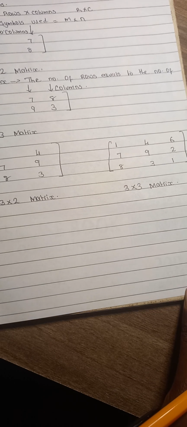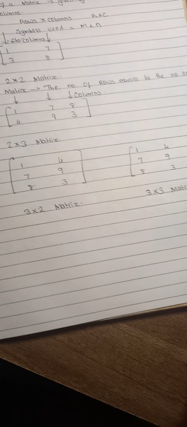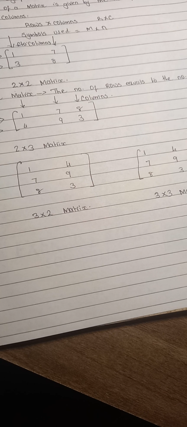Now this is a 1, 2, 3, 3 by 1, 2, 3. That is a 3 by 3 matrix. What does that mean? It means that the number of rows equals the number of columns, making it a square matrix. Now that is very, very clear.